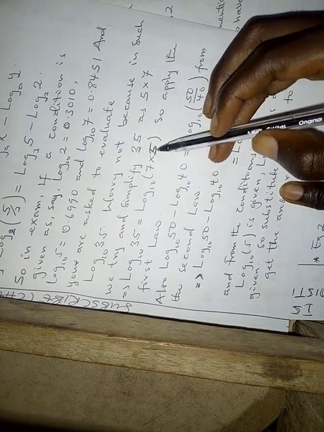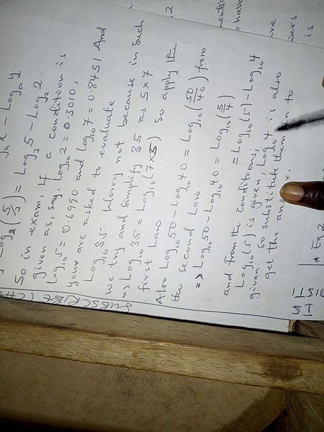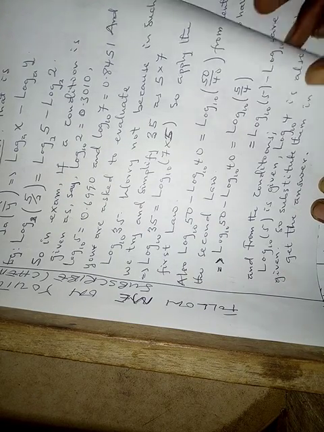So this is expressed from the second law as the logarithm of 5 to the base of 10 minus the logarithm of 4 to the base of 10. From the given conditions, you substitute in those values. Remember, here I didn't give the value for the logarithm of 4 to the base of 10, so you substitute it in. You substitute in the values to get the answer.